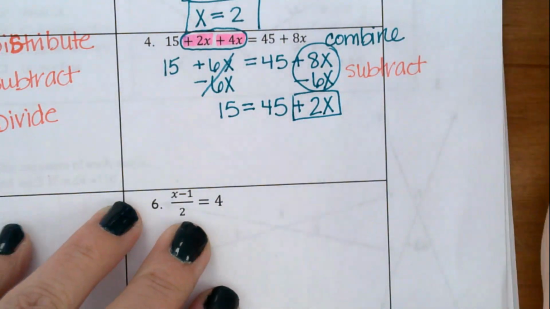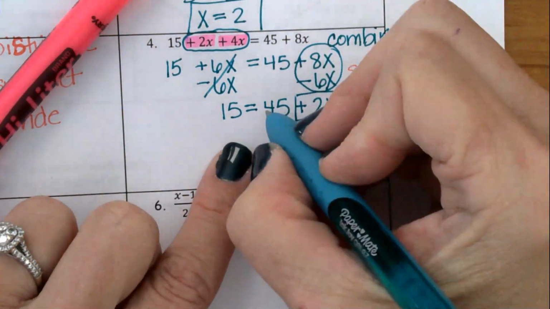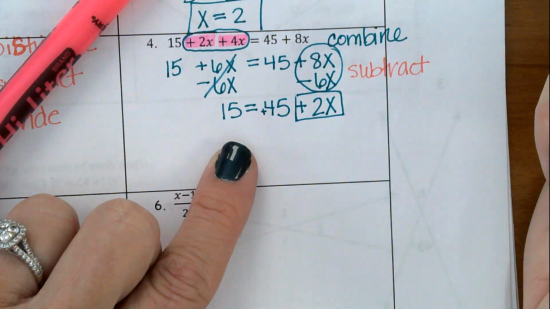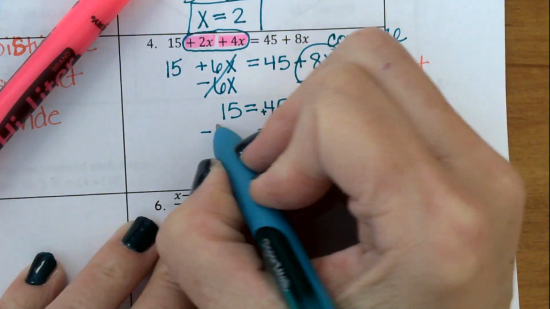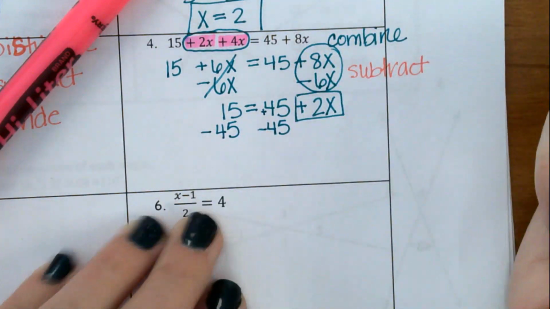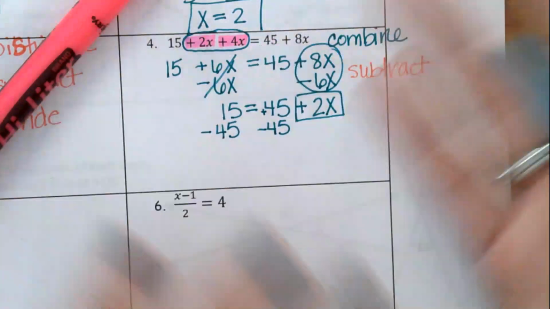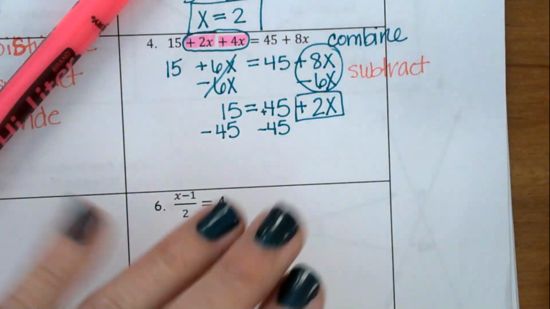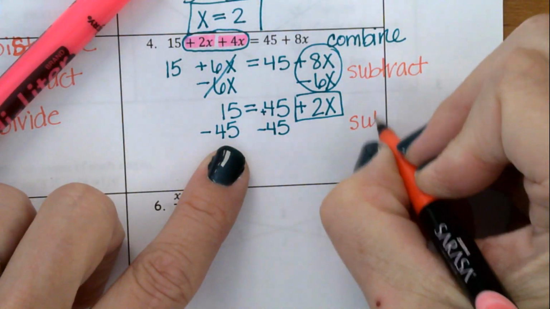You can't touch it. You have to get rid of 45. 45 has that little invisible positive in front of it. What's the opposite of 45? Negative 45. So I'm going to put that on both sides. Do you see how I'm going back and forth like volleyball? Like tennis? Like pickleball? Like a swing. You know, I could go on all day, right? So we're technically subtracting, right?